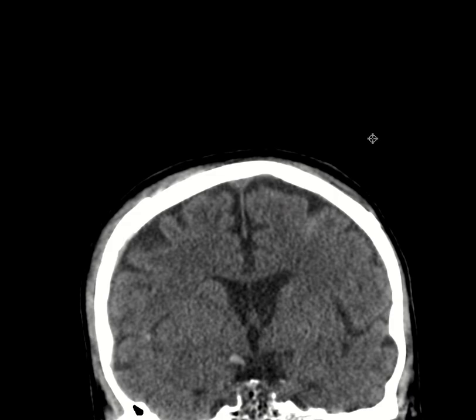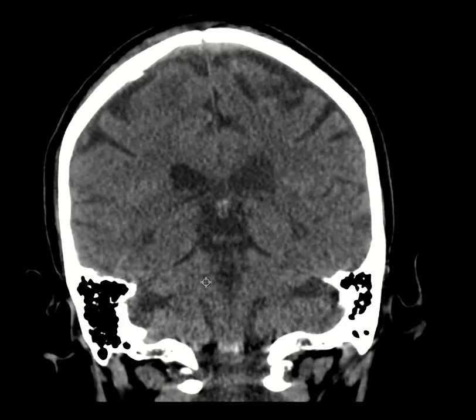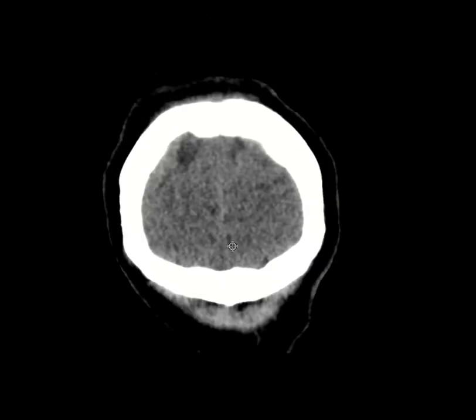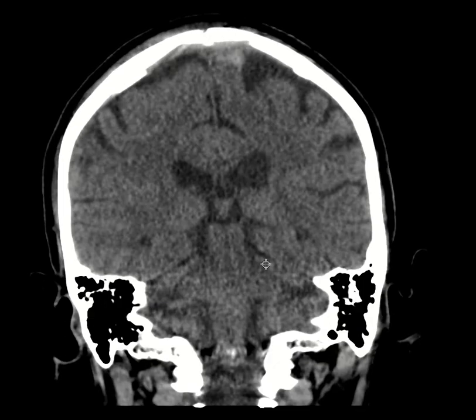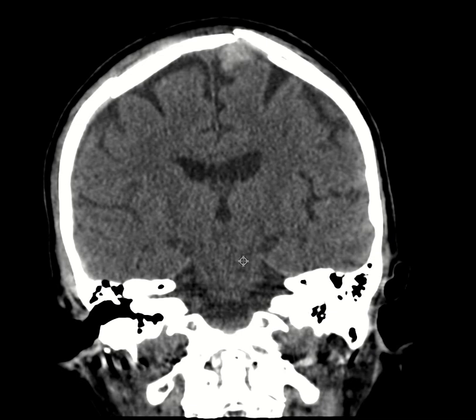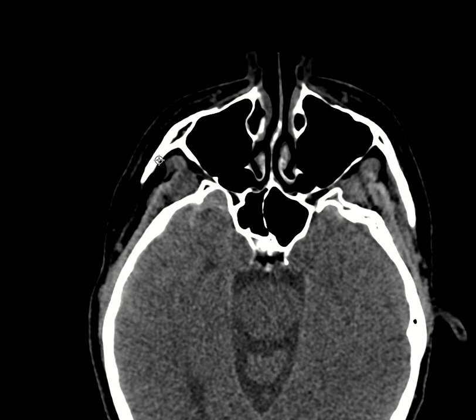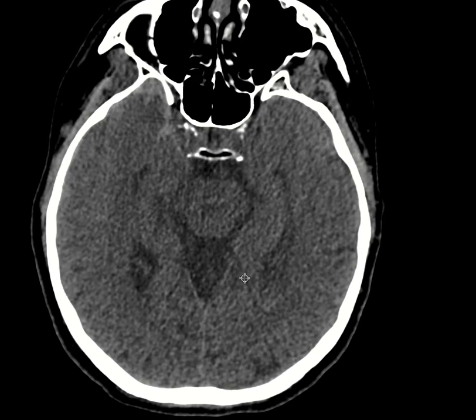If you look at the coronals, this is very important for every single head CT. Look at your tentorium on the coronal, and you see that this patient also has some hemorrhage about the right tentorial leaflet. So when we look at all the hemorrhages that we had, there is another compartment that we have to check for hemorrhage, which is intraventricular hemorrhage.